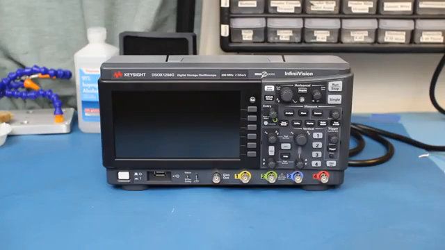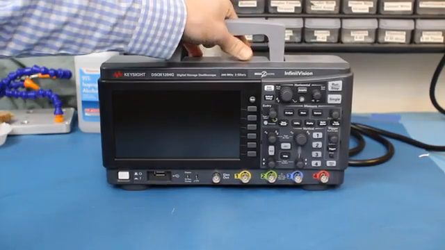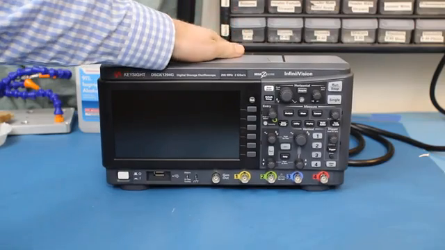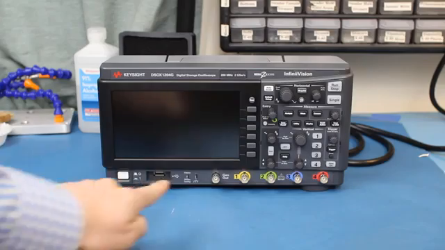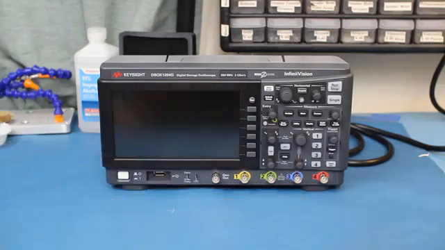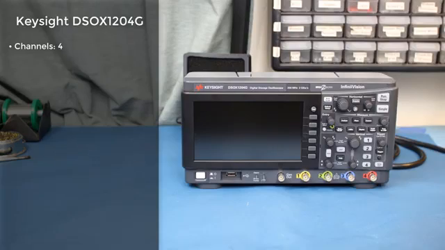The first thing I noticed is that this thing is a very small and dense lunchbox. The DSOX1000 series is Keysight's entry-level scope. Notice that this thing has 4 channels. Let's talk about some of these specs. It's got 4 channels, which is really nice, but for most of my embedded work, I'm generally okay with just 2 channels unless I need a logic analyzer to look at multi-channel communication buses. In that case, I just pull out a logic analyzer.